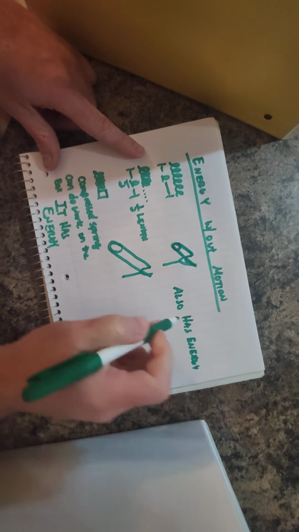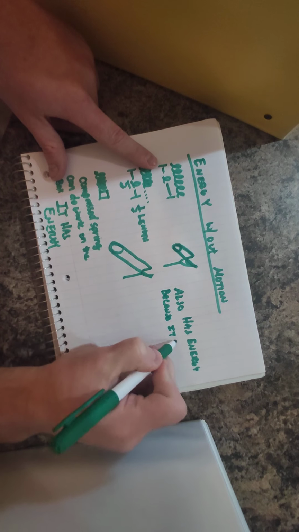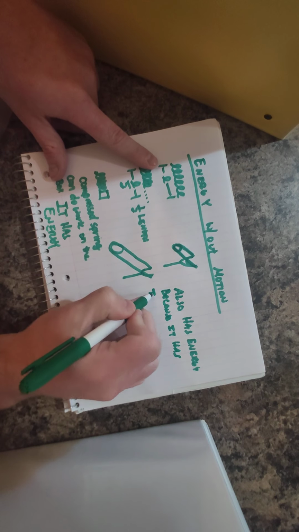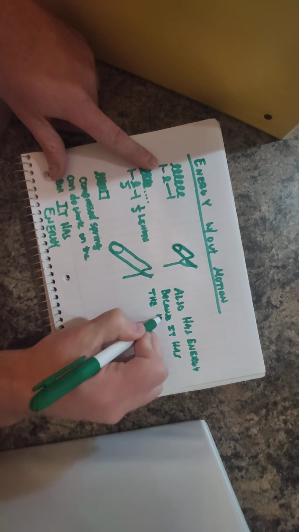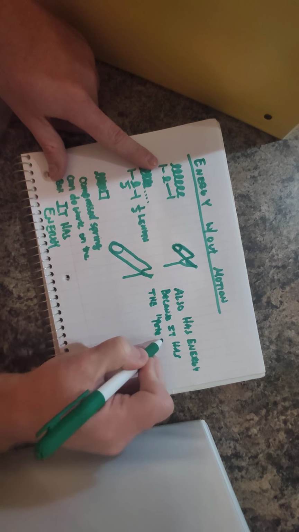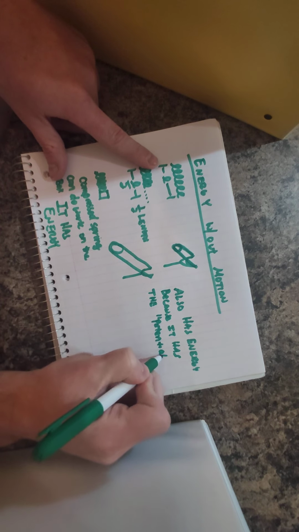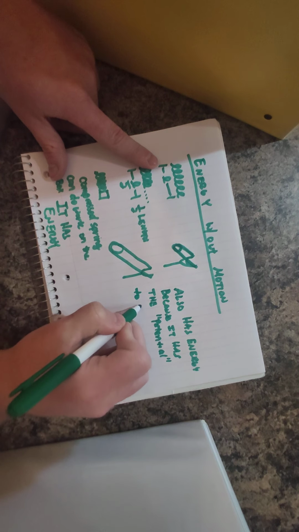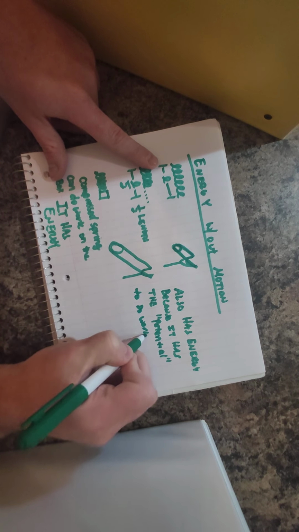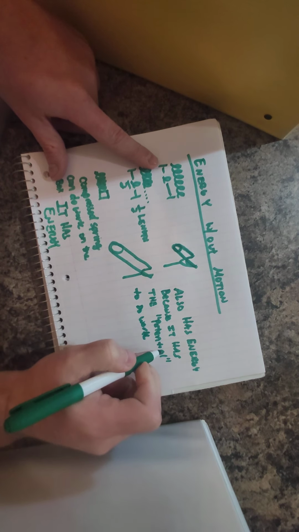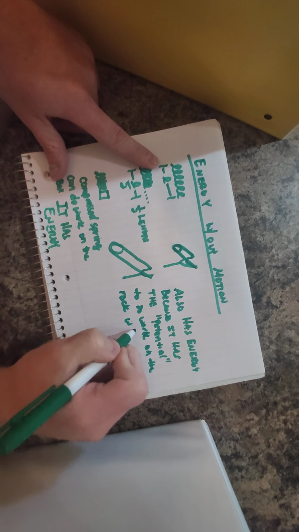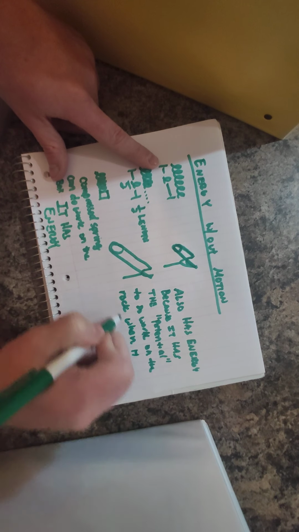Because we know if we release it, this rock is going to shoot. Because it has, write this key word, it has the potential to do work on the rock when it is released.